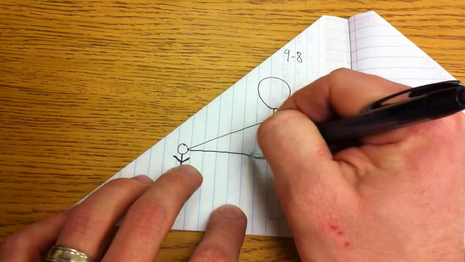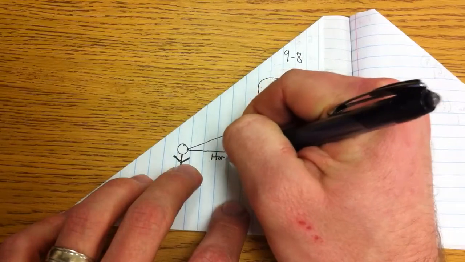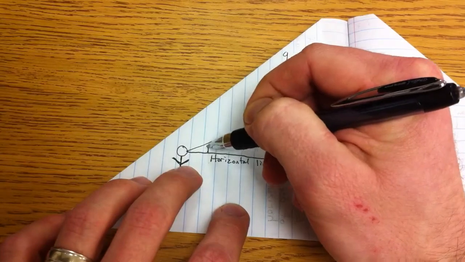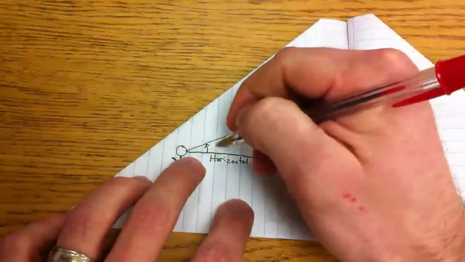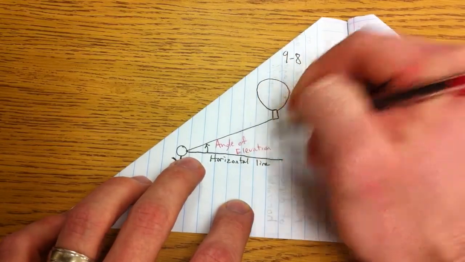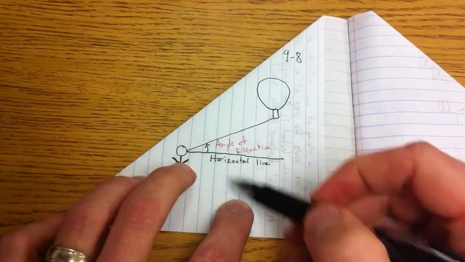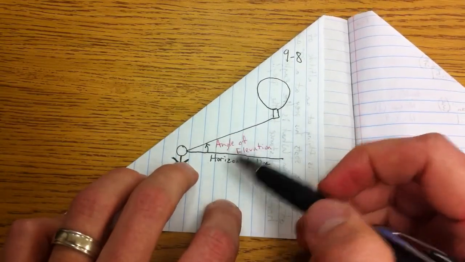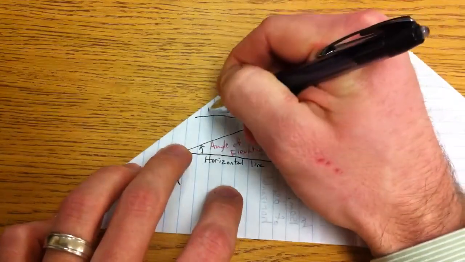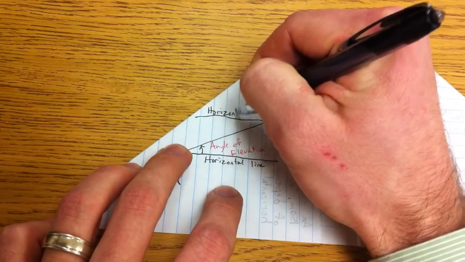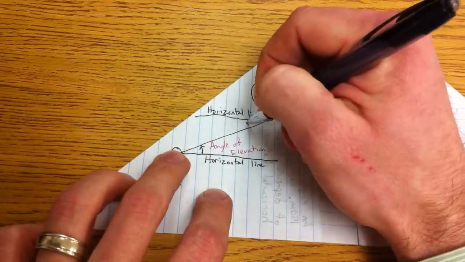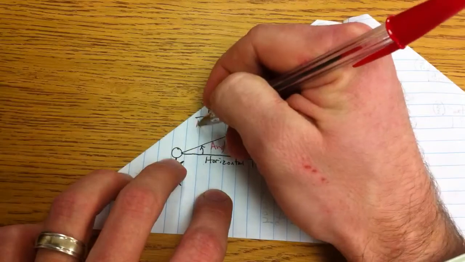From a horizontal line, so if I draw a horizontal line, I'll label that. From a horizontal line going up to my line of sight is called the angle of elevation. Okay, so going up from a horizontal line is angle of elevation. Angle of depression then is going to go down, and we still have to have a horizontal line. So a horizontal line from the top, from the hot air balloon, a horizontal line going down then is an angle of depression. So we'll label that.